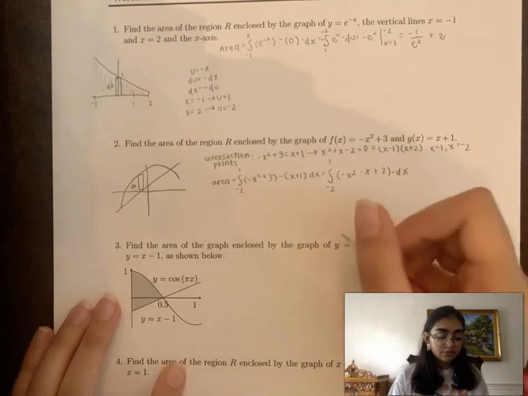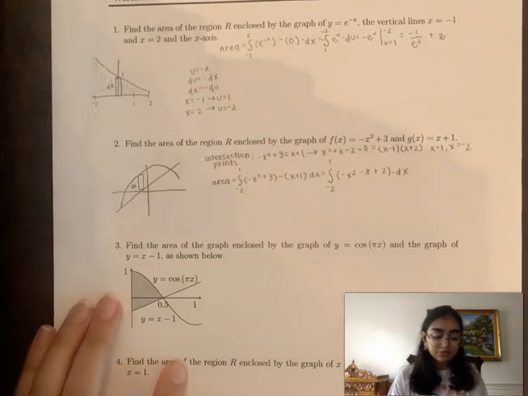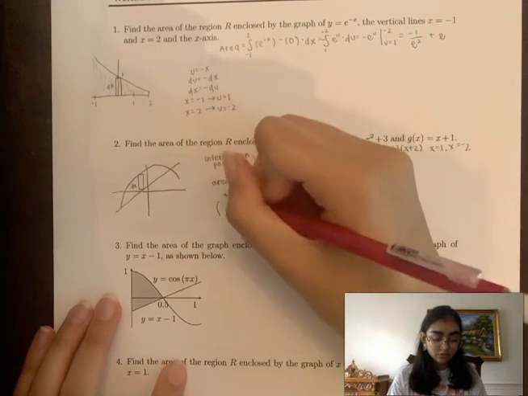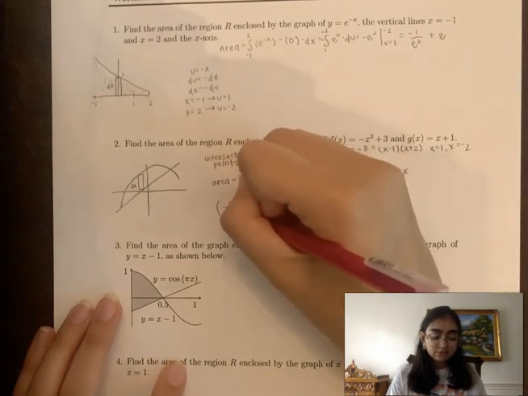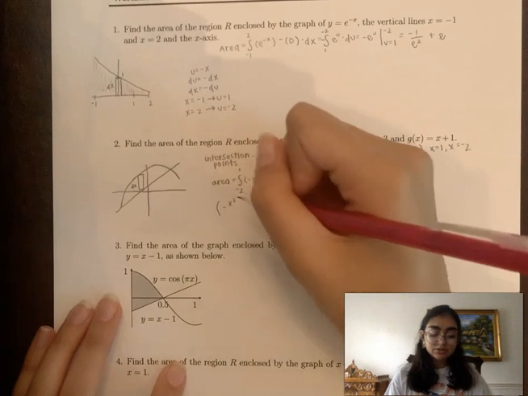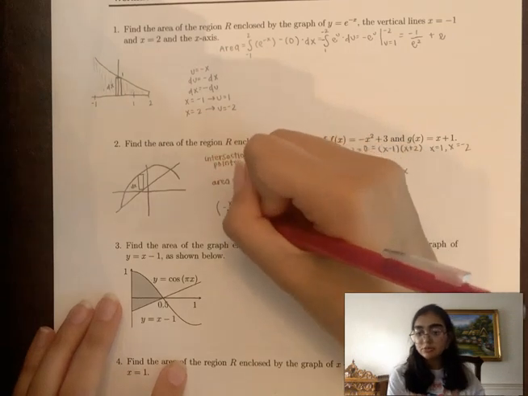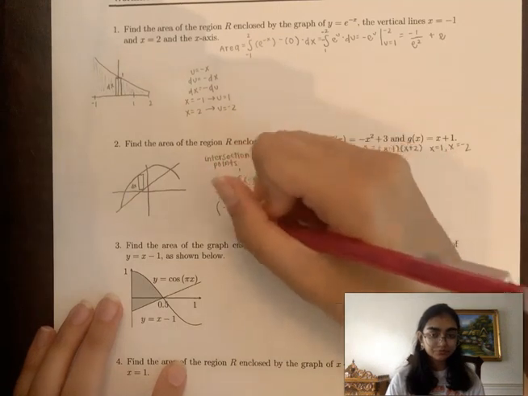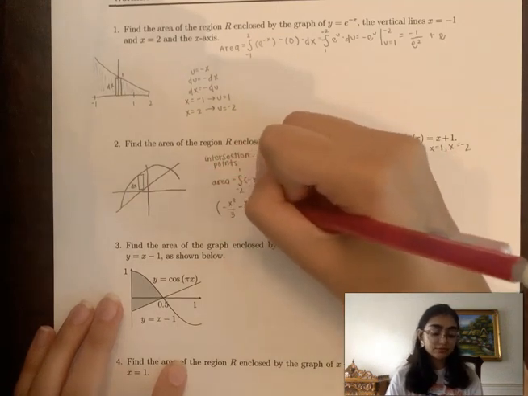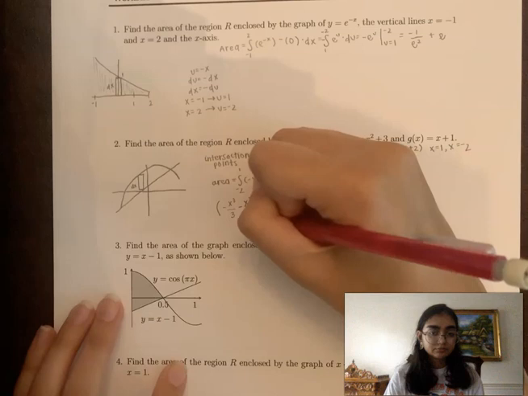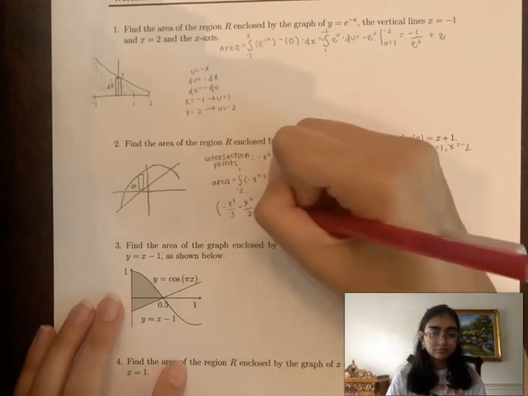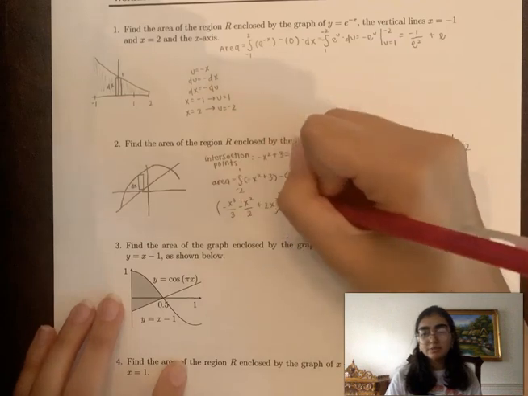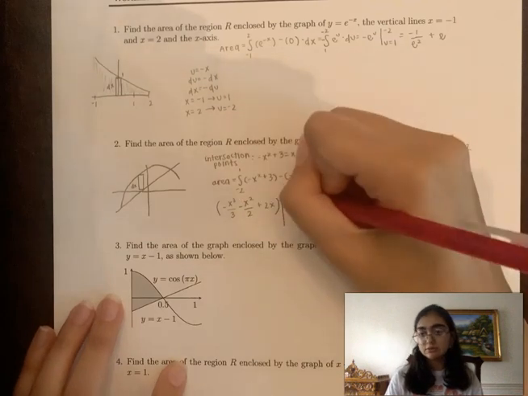So the integral of negative x squared minus x plus 2 is going to be negative x cubed over 3 minus x squared over 2 plus 2x. And that's just the simple power rule when dealing with integrals or taking antiderivatives. And then I'm just going to go ahead and plug in 1 and negative 2.